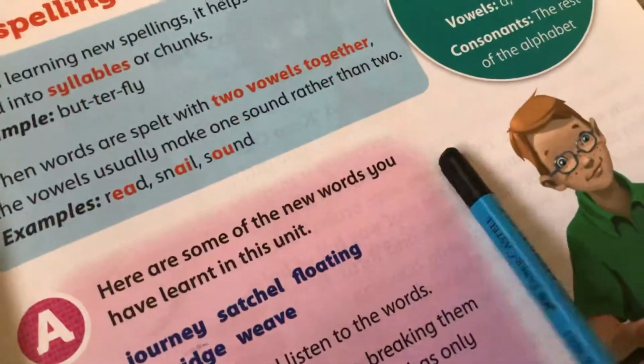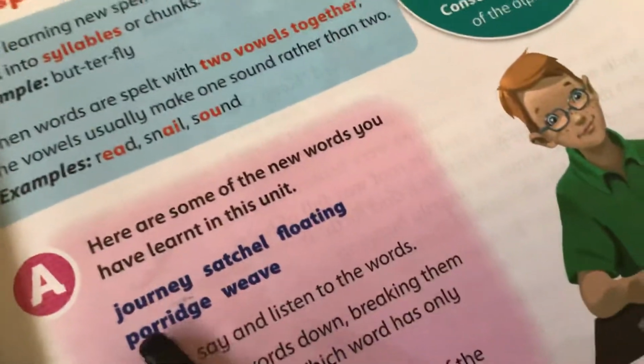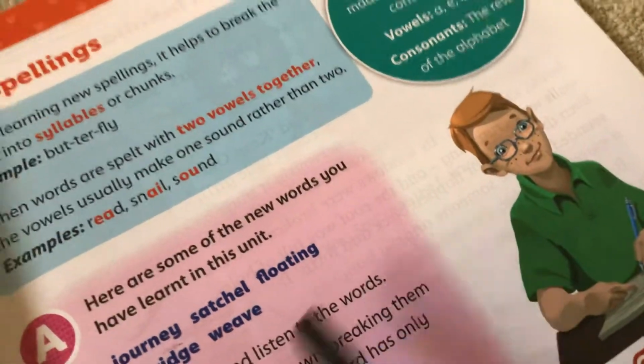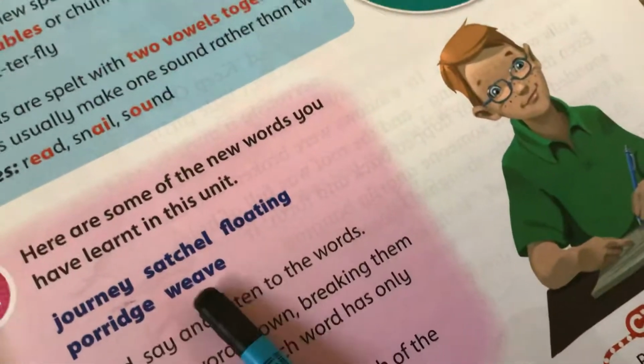Here are some of the new words you have learned in this unit. Journey, satchel, floating, porridge, weave. Read, say, and listen to the words. Yeah, we just did it. Write the words down, breaking them into syllables. Which word has only 1 syllable?